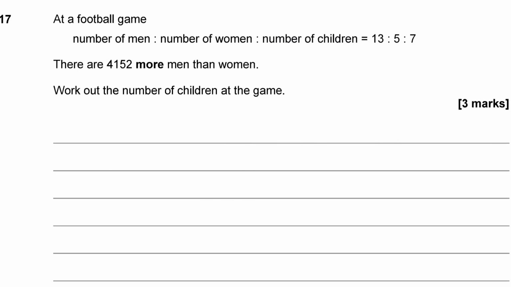Question 17. At a football game, the number of men to the number of women to the number of children is in the ratio of 13 to 5 to 7. There are 4,152 more men than women. Work out the number of children at the game. Now there's 101 different ways of doing this, so you might have approached it in an entirely different way to me.